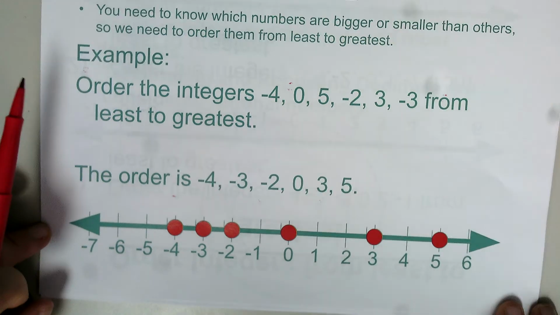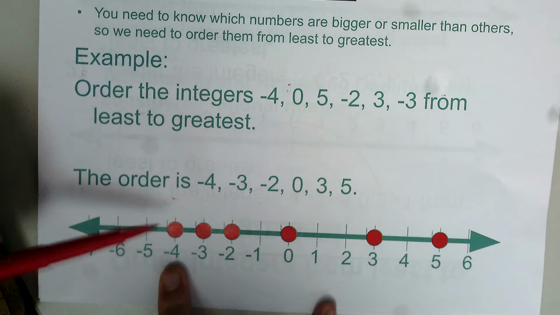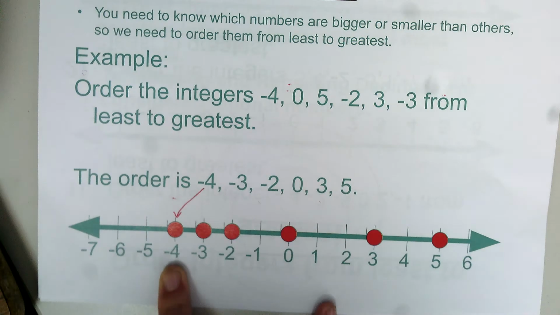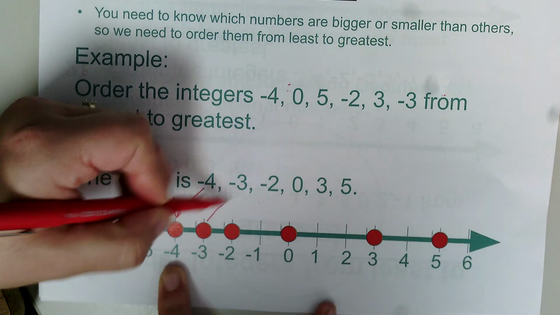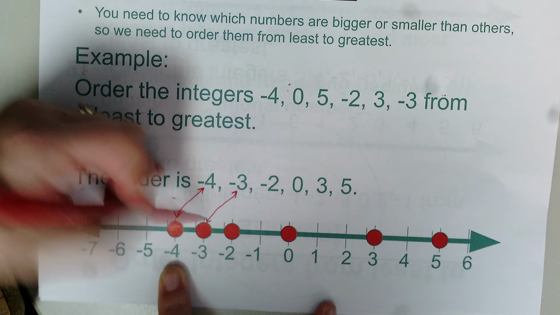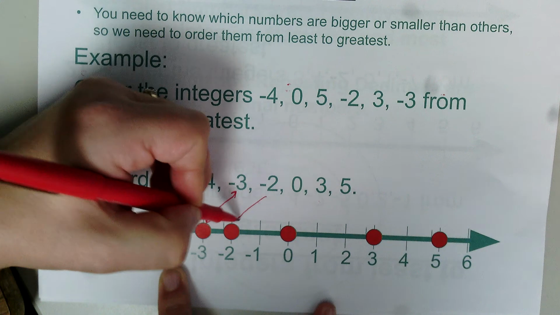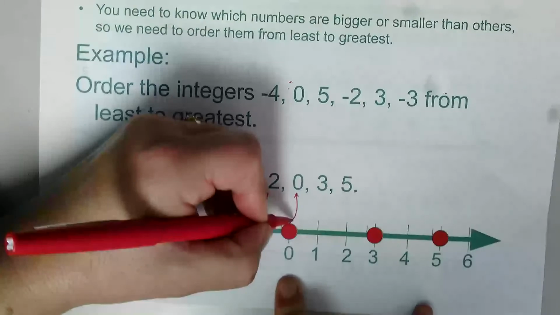So in ordering them from least to greatest, we're going to start with the first number we see on our left, and that's -4. Then we have -3. Then we have -2. Then we have 0.